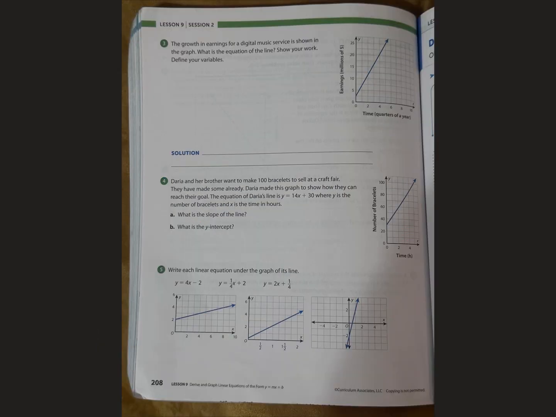Okay, here it says the growth in earnings of a digital music service is shown in the graph. What is the equation of the line? Show your work, define your variables. Okay, first of all, your y-intercept is at 2.5. These are increments of 2.5. So your y-intercept is 2.5 or 5 over 2.